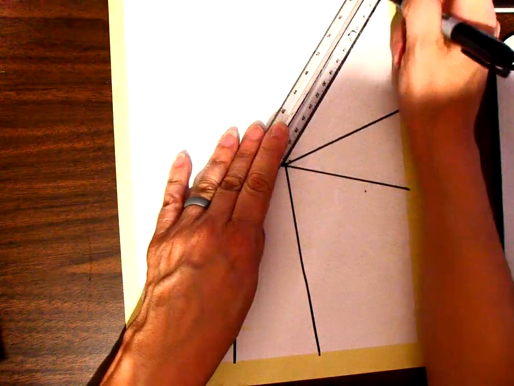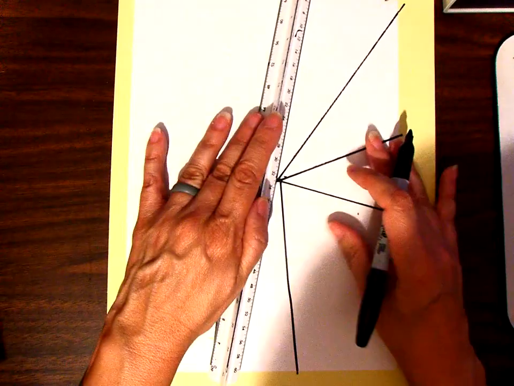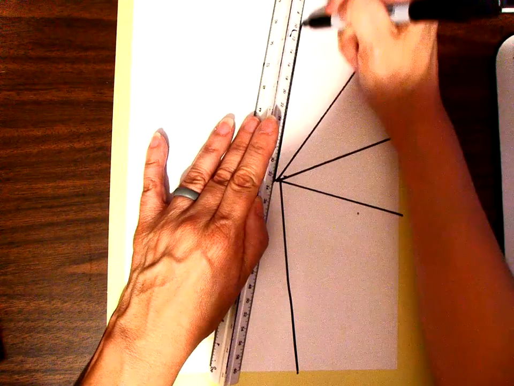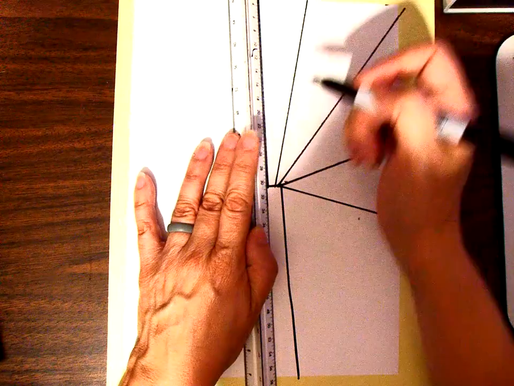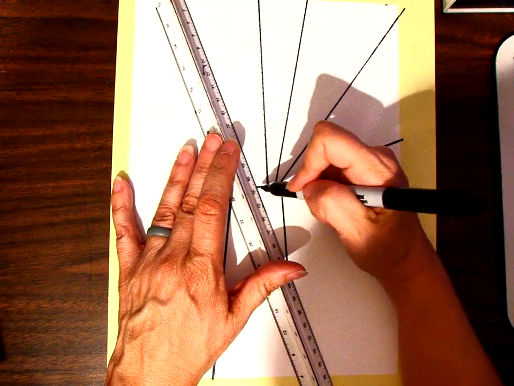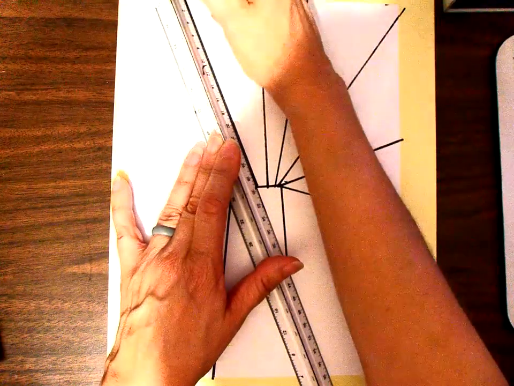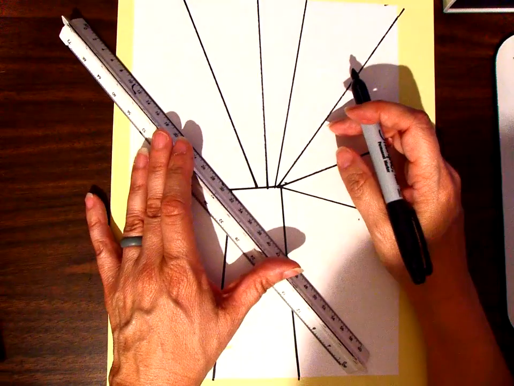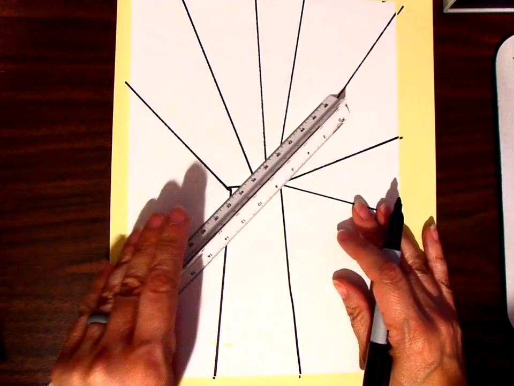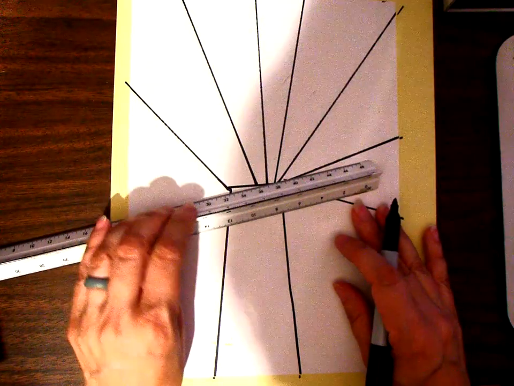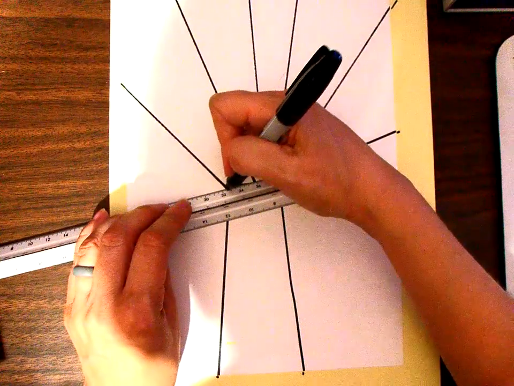and I just keep going all the way around to do that. So some of my lines might be going straight up, some of them might be going at an angle to the right, some of them might be going at an angle to the left. Some of them might be smaller than the others. I'm going to do one more right here.